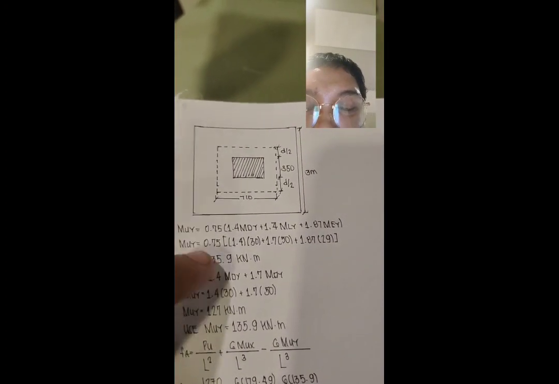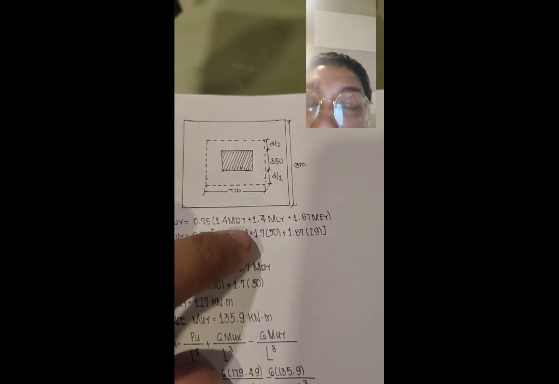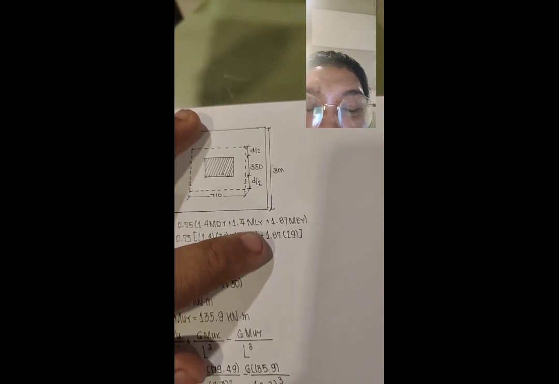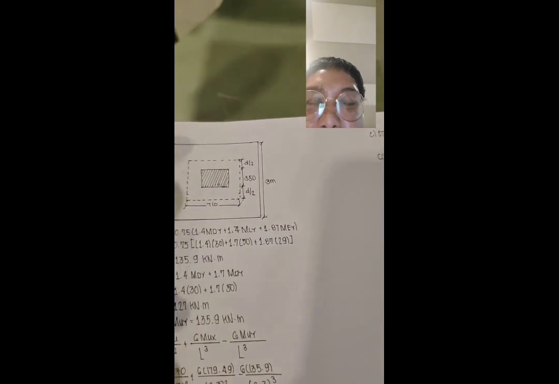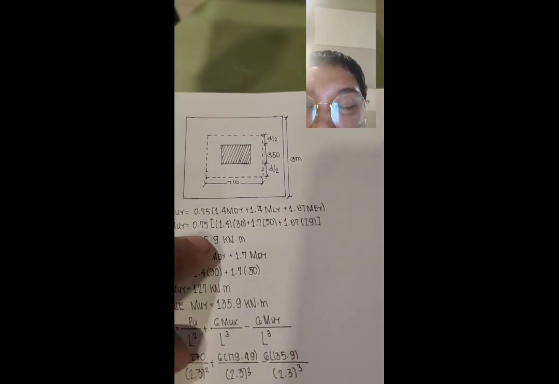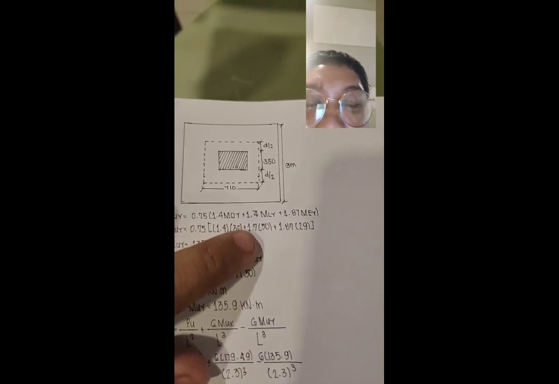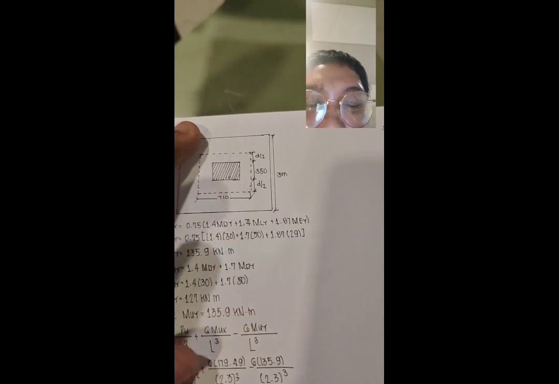Ganito siya. So MUY, sa MUY naman tayo, we have 0.75 times 1.4 moment at Dy plus 1.7 moment at Ly and plus 1.87 makuha natin yung sa moment at earthquake Y. So MUY, we have 0.75 times 1.4 times 30 plus 1.7 times 50 plus 1.7 times 29.